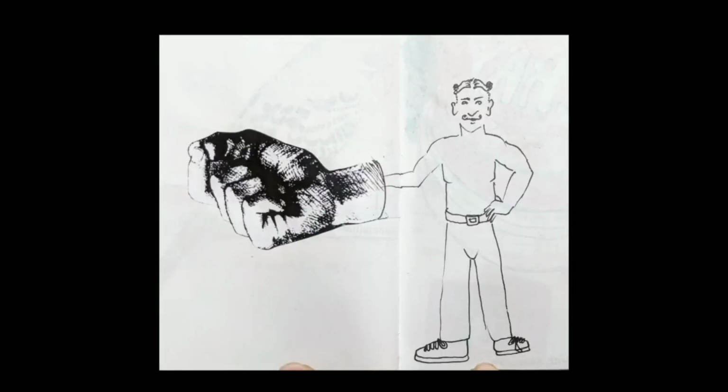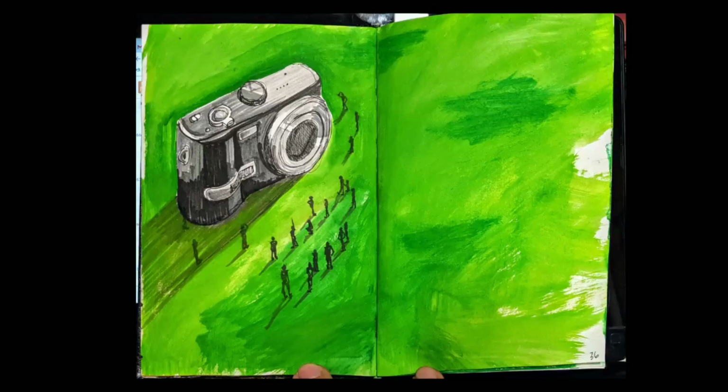This guy's hand is definitely out of proportion compared to the rest of his body. A proportion can actually be correct. It's still a principle of design. This camera seems to be really big compared to the people standing around looking at it.